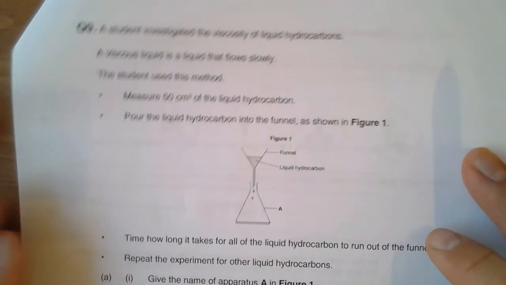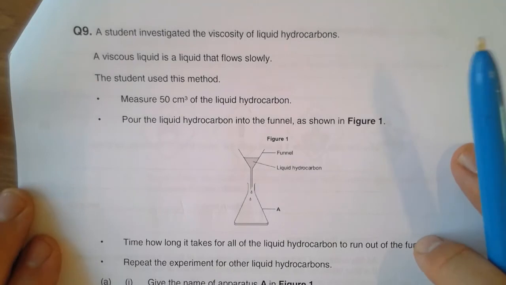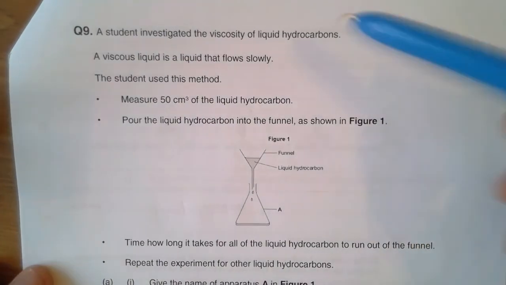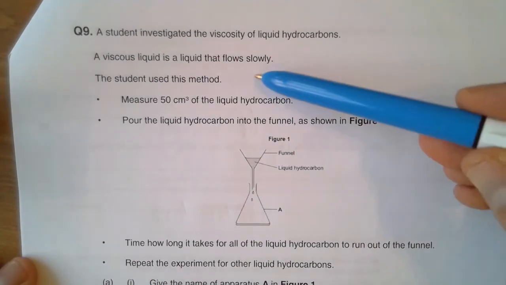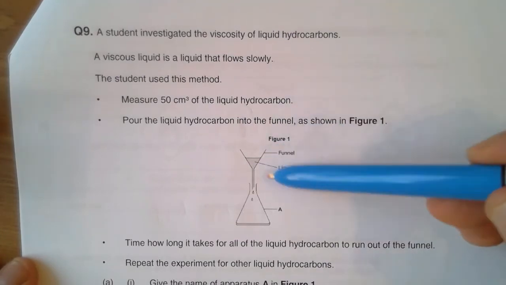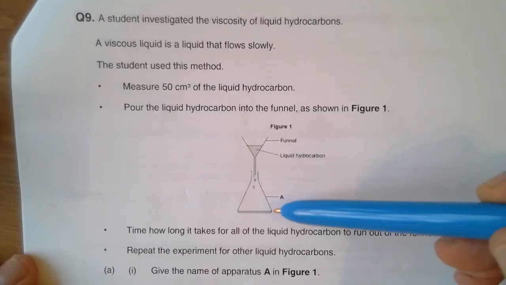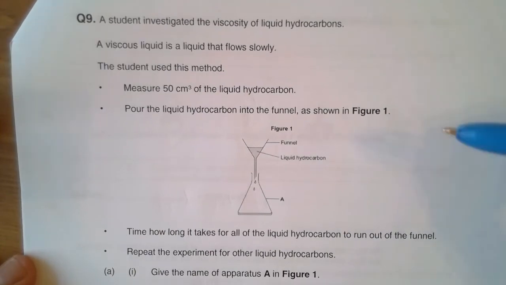Question 9 looks at the viscosity, so the thickness, the ease at which liquid hydrocarbons flow. As it says here, a viscous liquid is a liquid that flows slowly. The student uses this method: they measured 50 centimeters cubed of the hydrocarbon, put it into a funnel as shown in figure 1 down here, and then timed how long it takes for all of the liquid hydrocarbon to run out of the funnel, and they repeated this for different hydrocarbons.